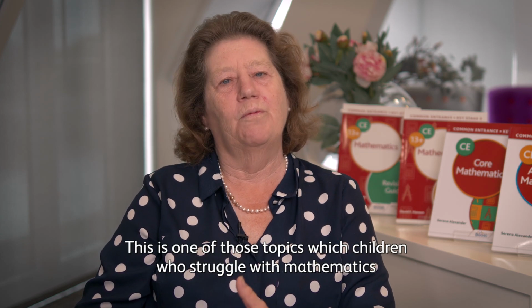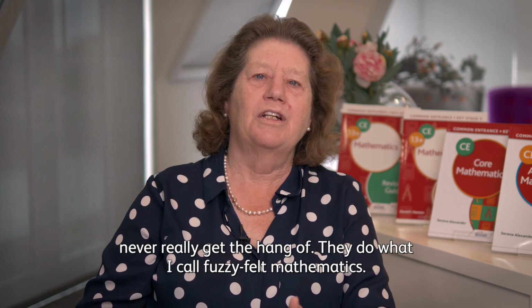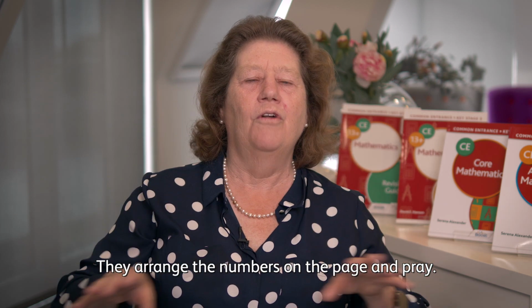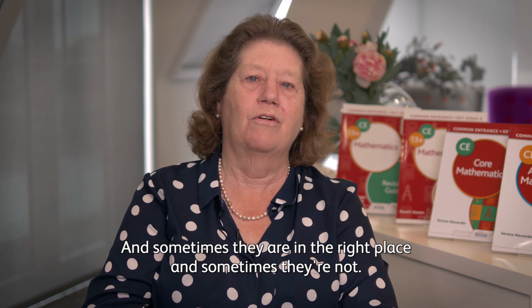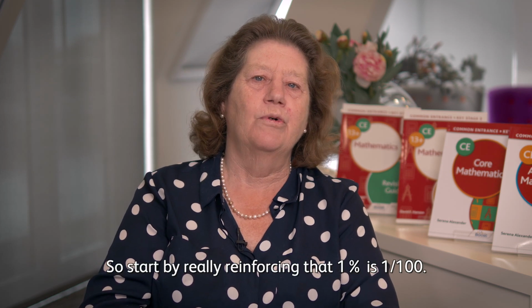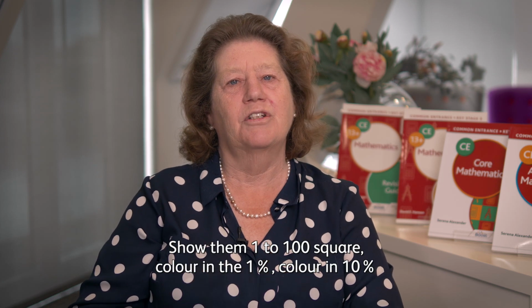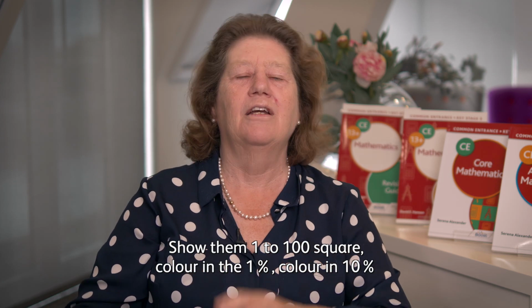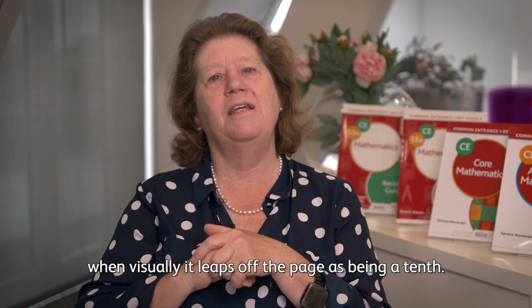This is one of those topics which children who struggle with mathematics never really get the hang of. They do what I call fuzzy felt mathematics. They arrange the numbers on the page and pray, and sometimes they're in the right place and sometimes they're not. So start by really reinforcing that 1% is 1/100th. Show them a 1 to 100 square. Colour in the 1%. Colour in 10%, when visually it leaps off the page as being a tenth.